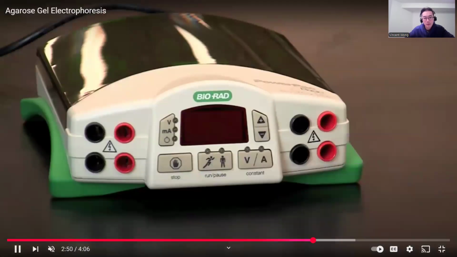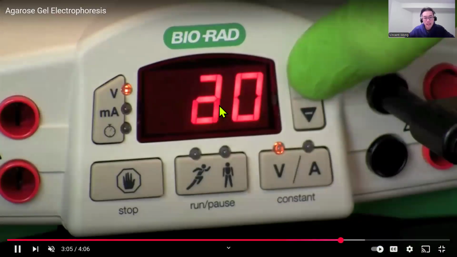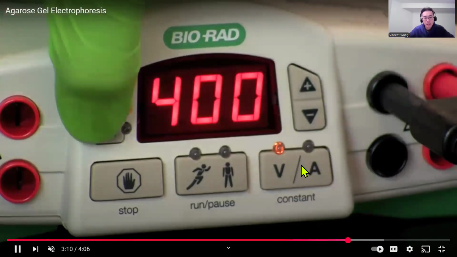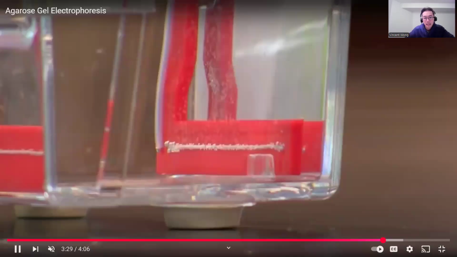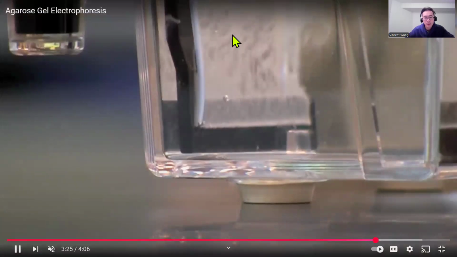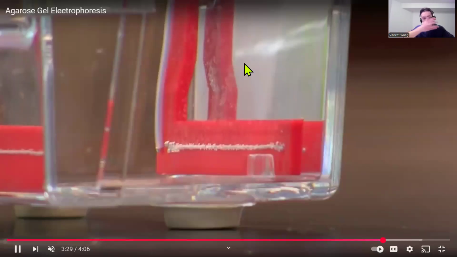Okay, they will insert it into the power supply, turn it on, and then you can select the appropriate voltage and also the current and then the time. And then you turn it on. And when you turn it on, sorry, you can see the bubbling. The bubbling tells you that the chamber is live and there is electric current going through this chamber.